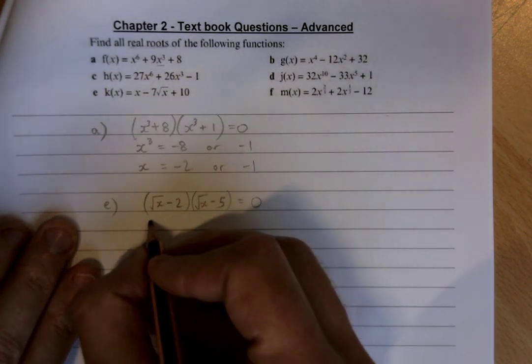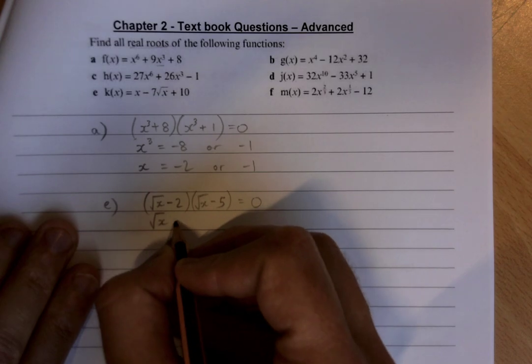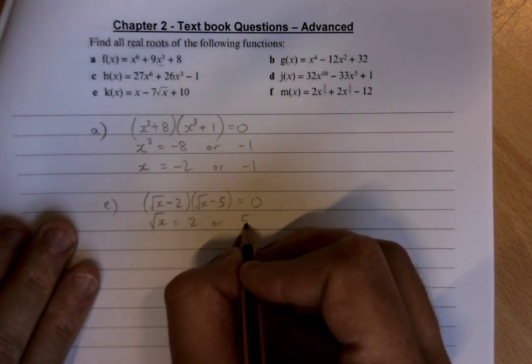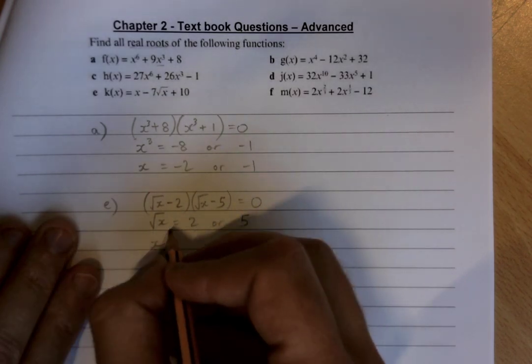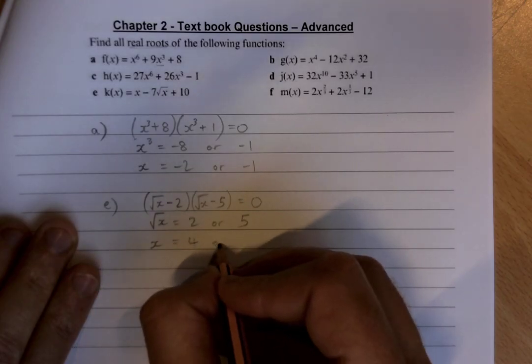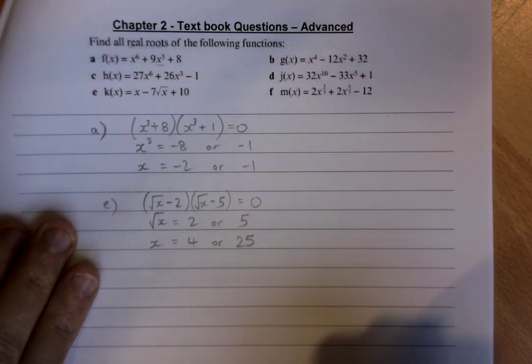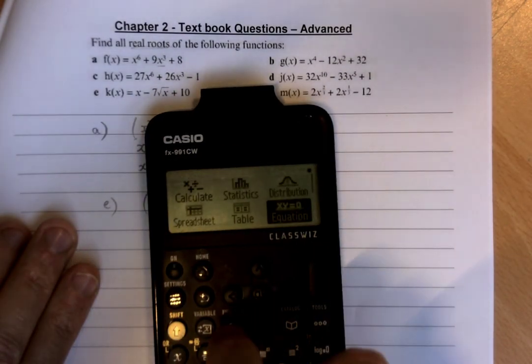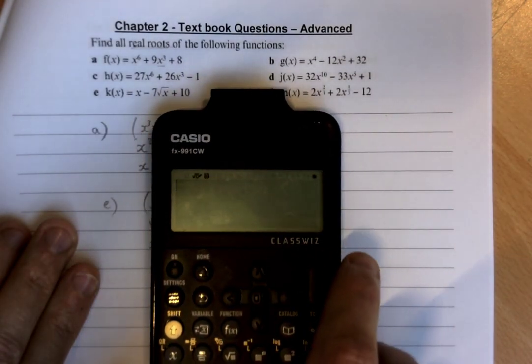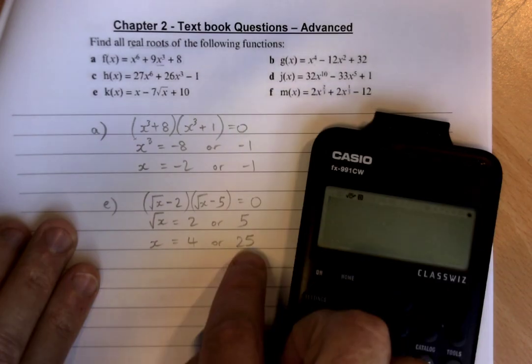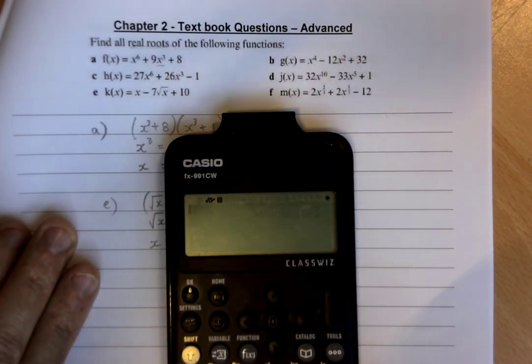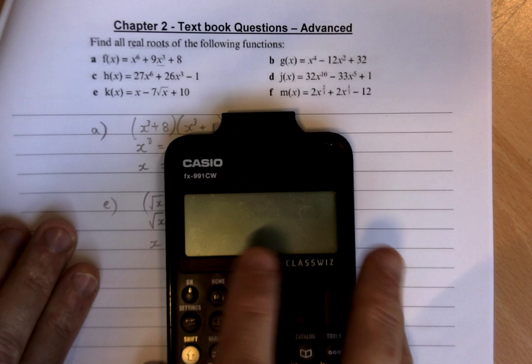So that means that root x is either 2 or 5, which means that x is that squared, so 4 or 25. If you ever want to check your answer with any solving questions, you can check your answer by substituting what value you got, so let's say 25, into the equation. So 25 minus 7 root 25 plus 10 should equal 0, and that's how you know that you've found a root.